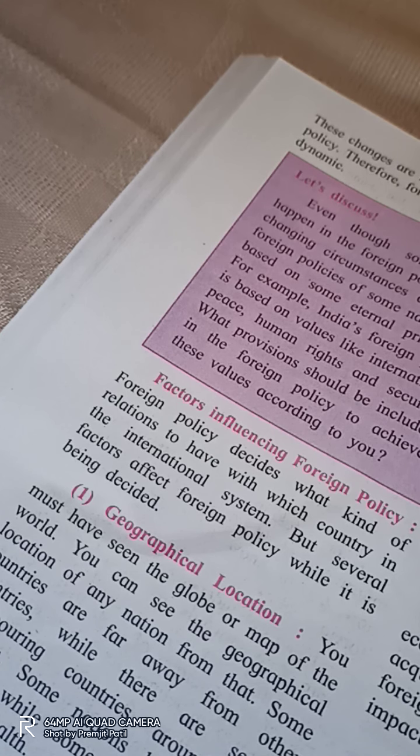Some are densely populated. Some have a coastline. Some have very good natural resources available. All these factors affect the foreign policy of a country.